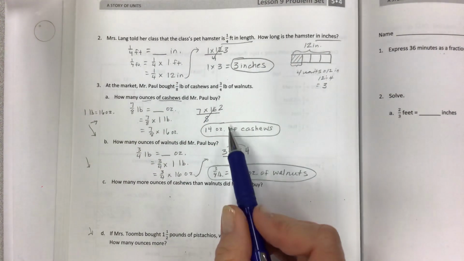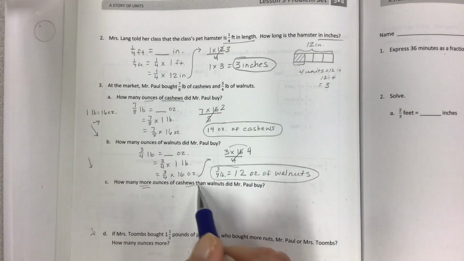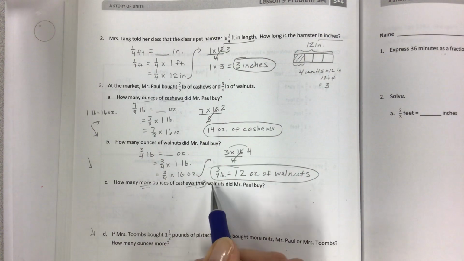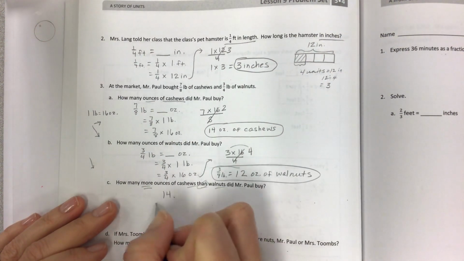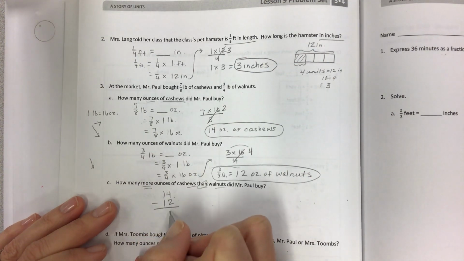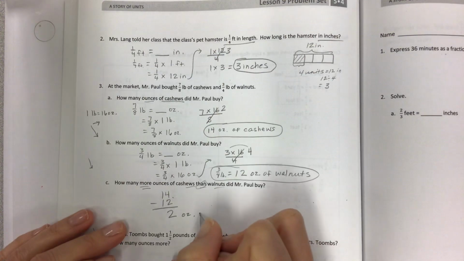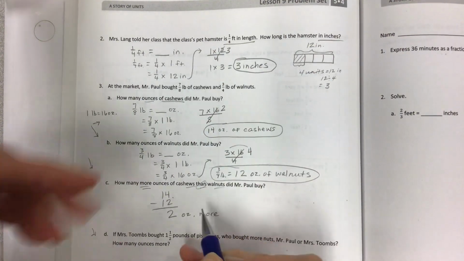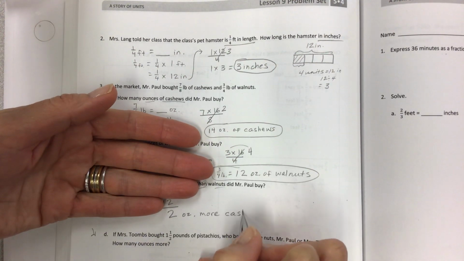Okay, so 14 ounces of cashews and 12 ounces of walnuts. So how many more ounces of cashews than walnuts? Notice "more than" is a comparison, and so it's really just find the difference between the two. You hardly have to write it because it's a very simple subtraction comparison question. The difference between these two. More cashews.